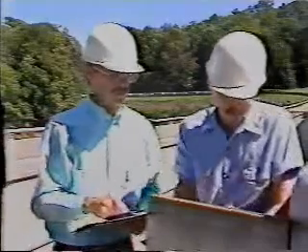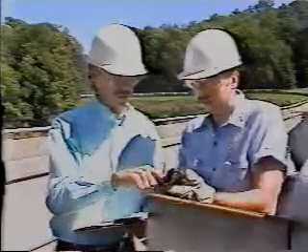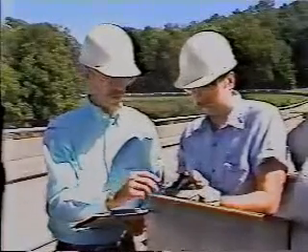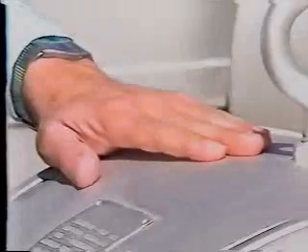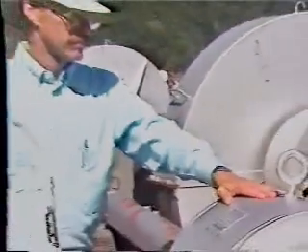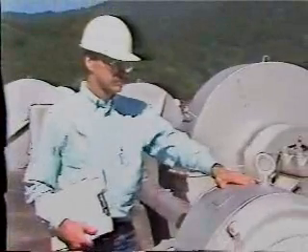A noticeable difference between the past and present readings indicates a problem and merits further investigation. Also, touch the motor. If it's too hot to hold your hand on, then the motor may be overloading.